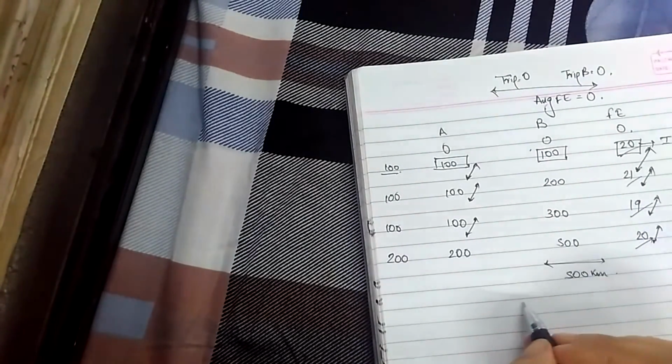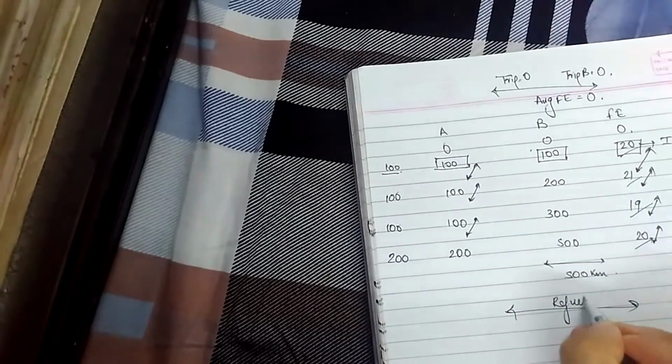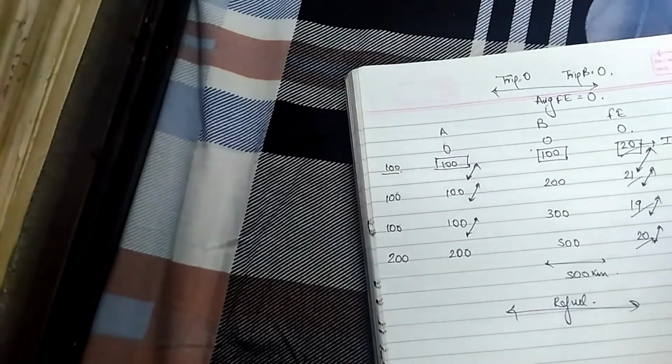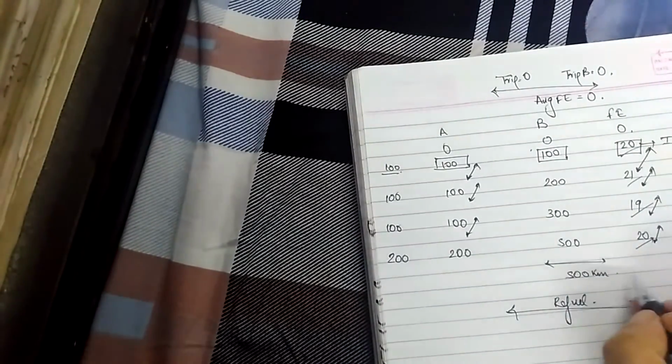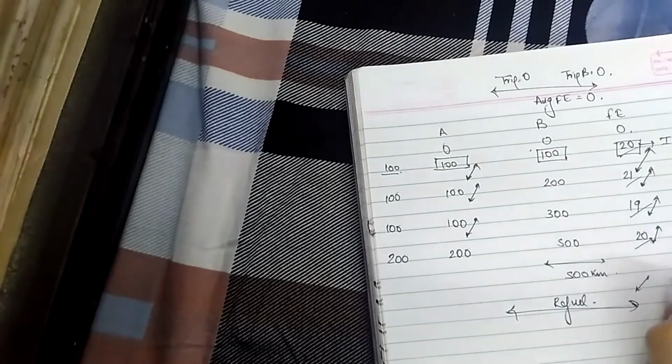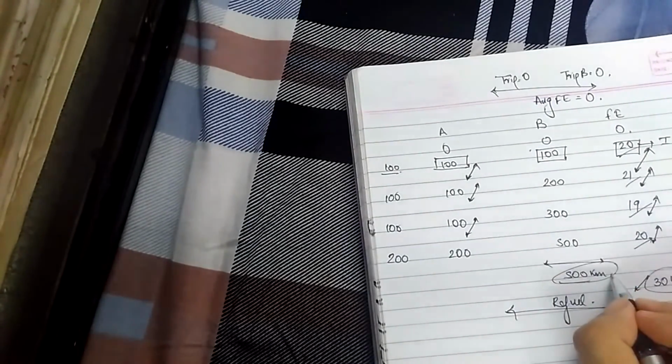And now if you are going for a refuel, you'll be knowing how many liters of petrol you got. Suppose let's take your car, you get a refill of around 30 liters. So now divide this 500 kilometers by 30 liters.